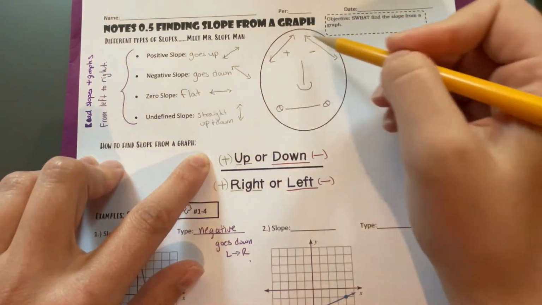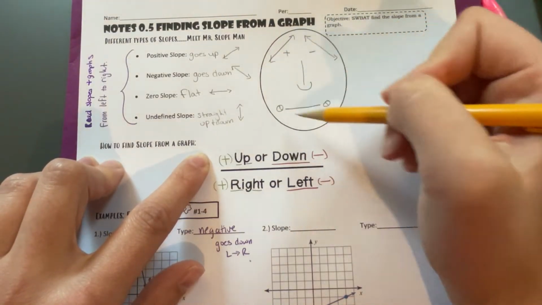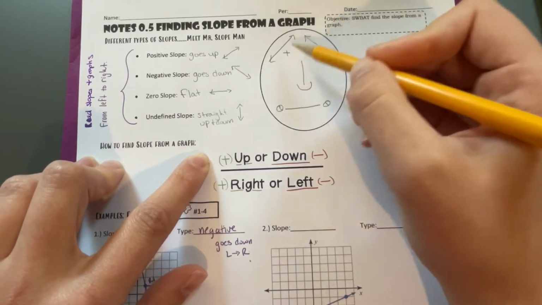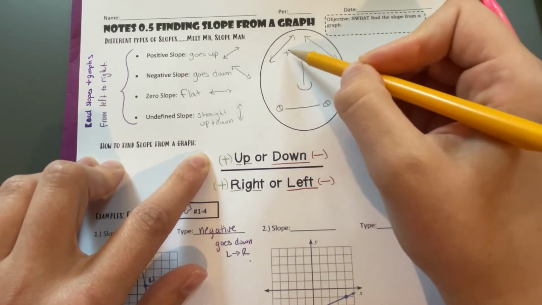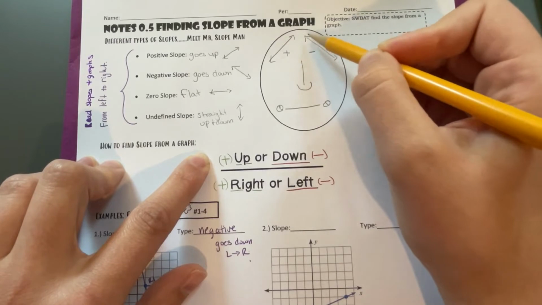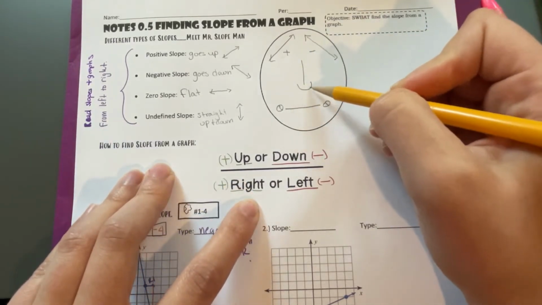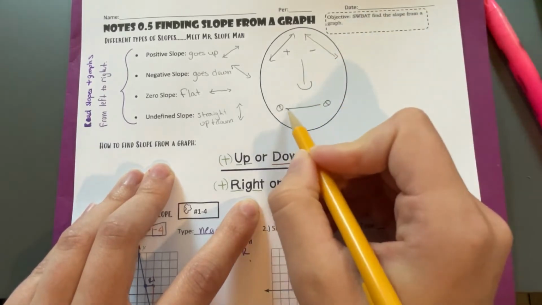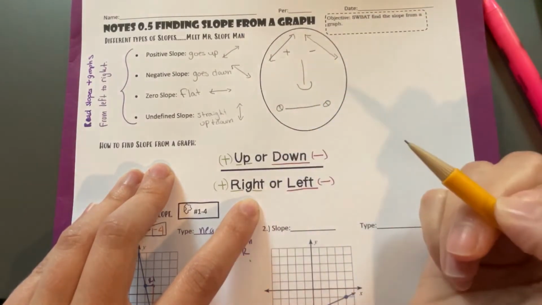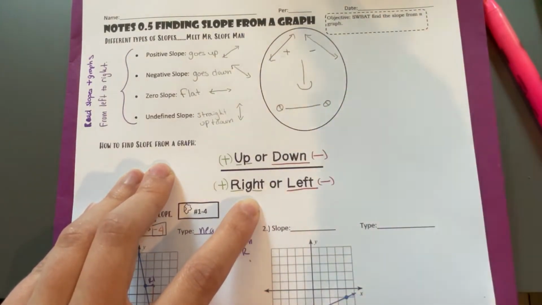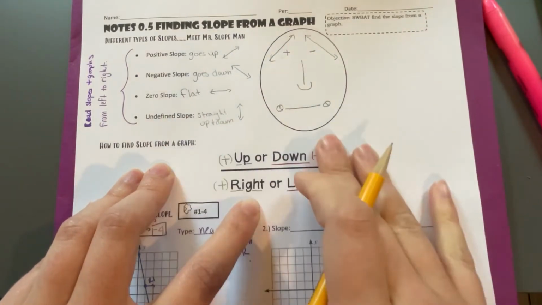One of the ways you can remember slope is using Mr. Slope Man. So if you want to draw him, you're more than welcome. His one eyebrow with the open eye is the positive slope. His winky eye is the negative slope. His nose is our undefined slope. And his mouth with some cheeks here is representative of your zero slope. So, finding slope from a graph.